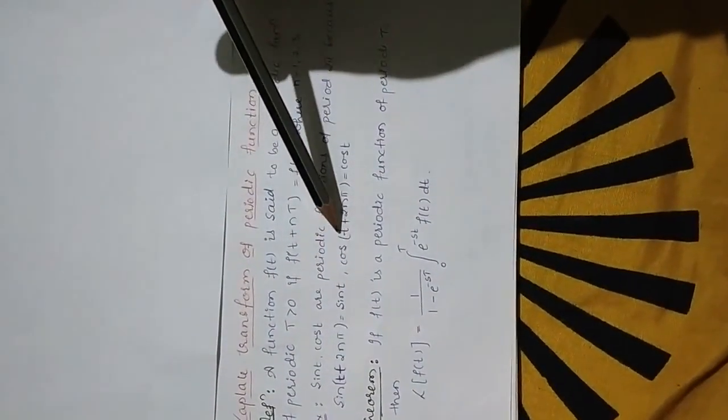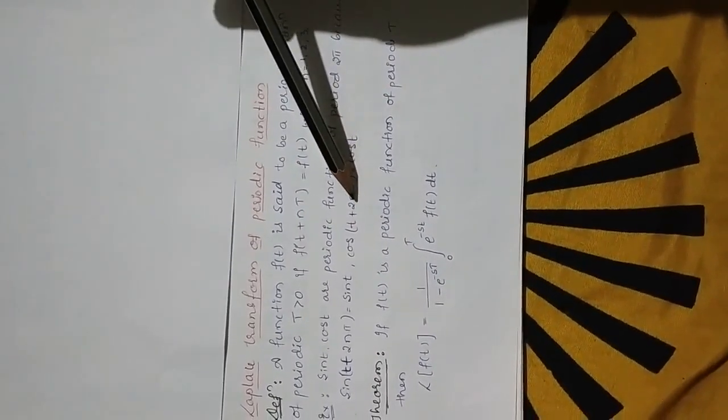sin(t + 2nπ) = sin t. cos(t + 2nπ) = cos t. It means cos t and sin t are periodic functions with the period 2π. Cos t and sin t have a period 2π. Therefore, these are called the periodic functions.